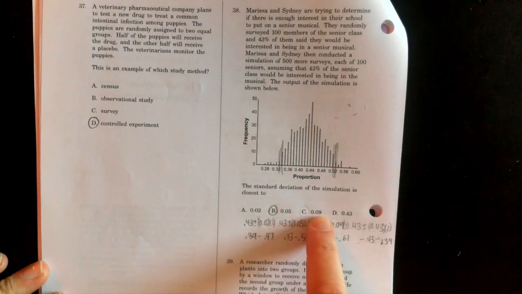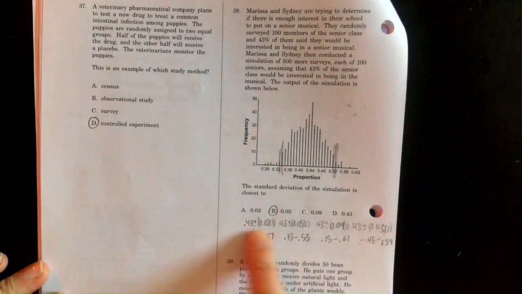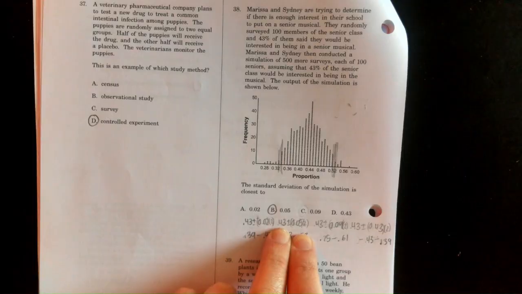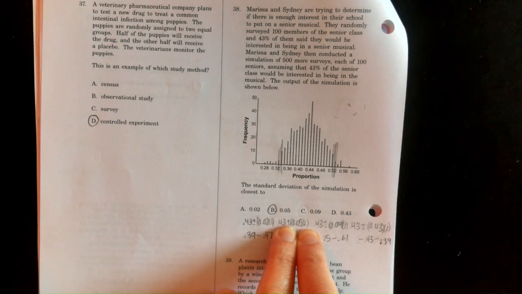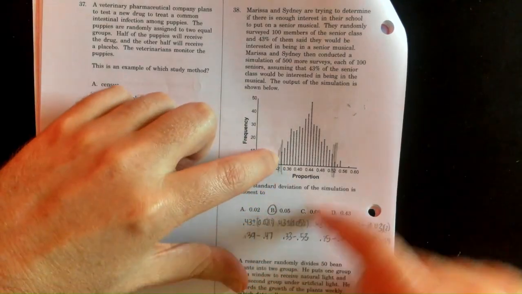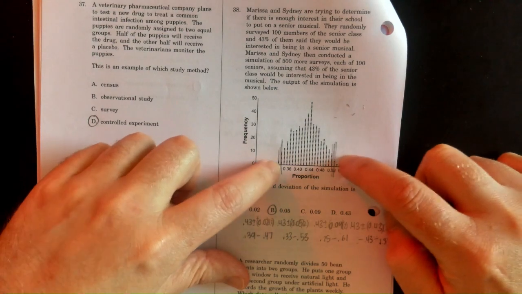So if I double this, double this, double this, and double this, and add and subtract it to the average, which one makes the 95% window? It's this one, right? 43% plus or minus double 5% would make a window between 0.33 and 0.53. That's roughly 95% of the dots. There are a few outliers, but that's roughly 95% of the data.